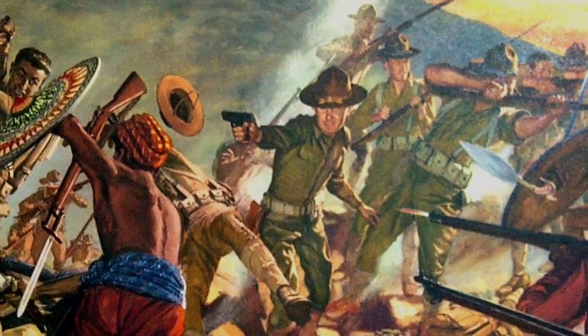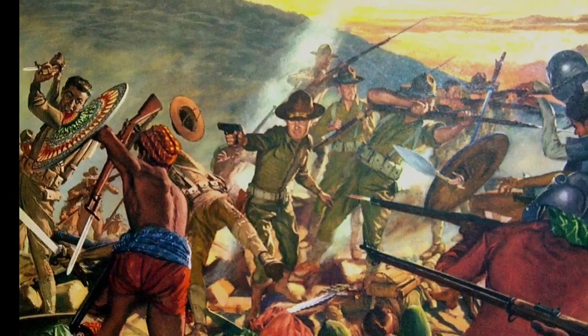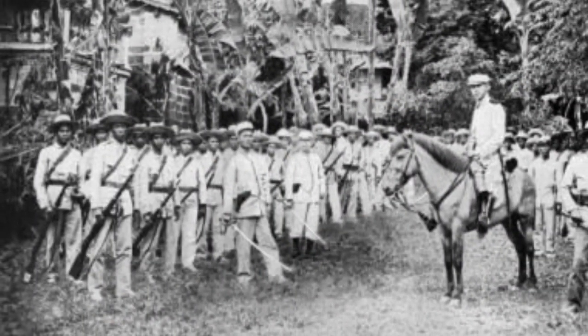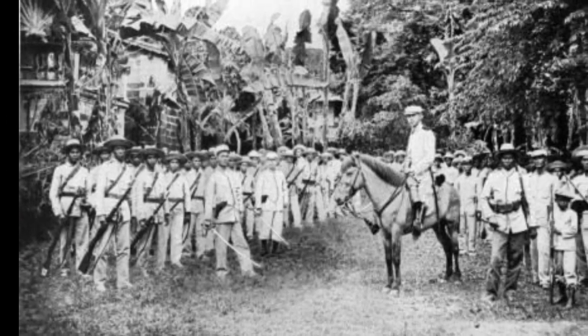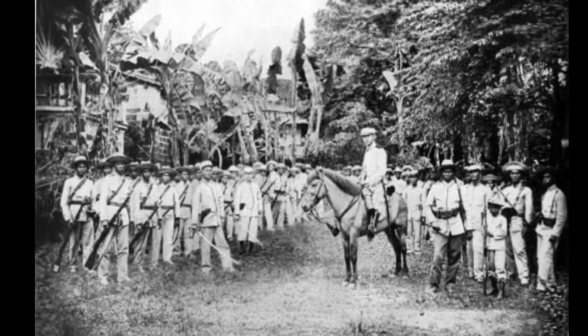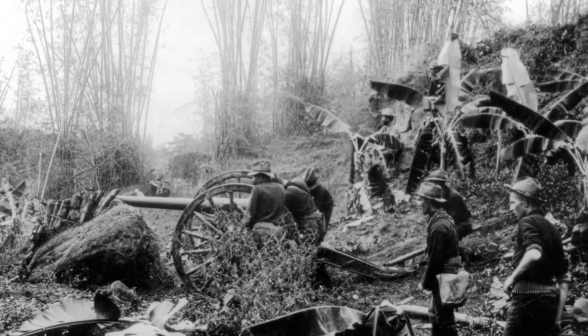The Philippine-American War, spanning from 1899 to 1902, was a significant conflict between the United States and the Philippines following the Philippine Declaration of Independence from Spain. This article provides an overview of the Philippine-American War, its causes, key events, and its impact on the Philippines and the broader context of colonialism in the late 19th and early 20th centuries.